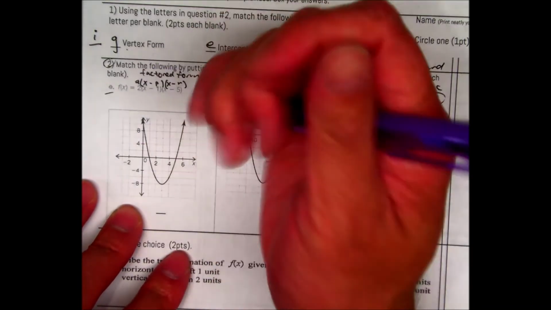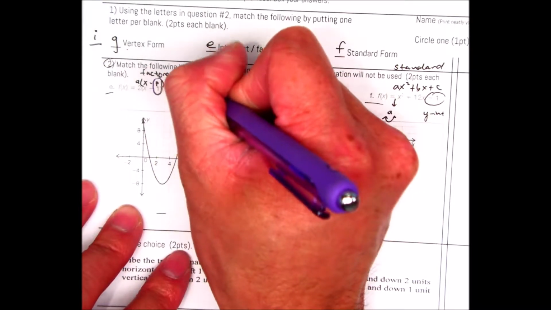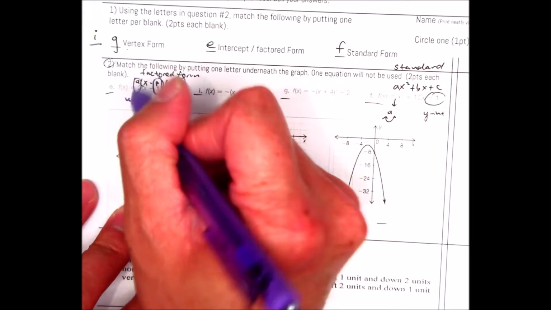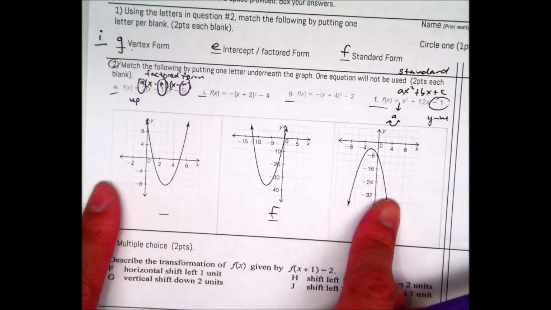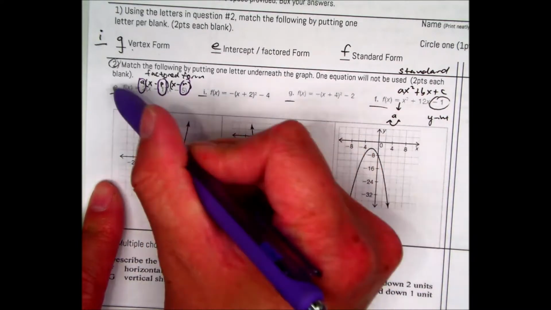And then here, you're going to recognize that one of your x-intercepts is 1, and one of your x-intercepts is 5. And your A value is positive, so it's going to open up. So here's a graph opening up. This one's opening down, and it has 1 and 5. So that would be choice E.